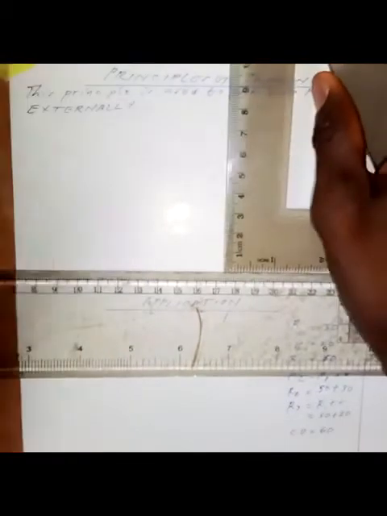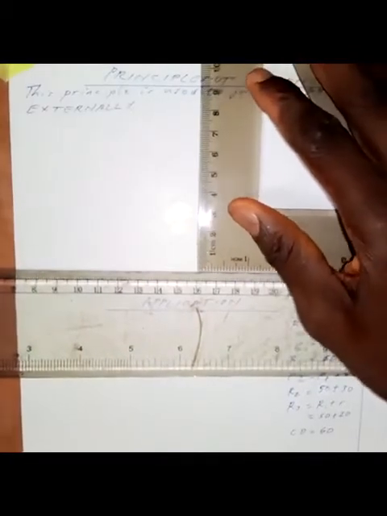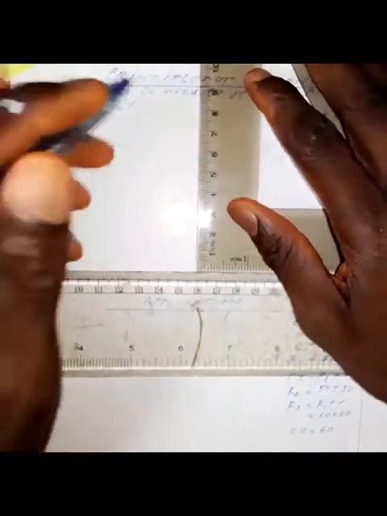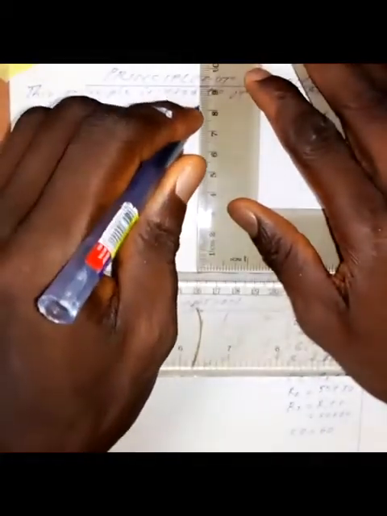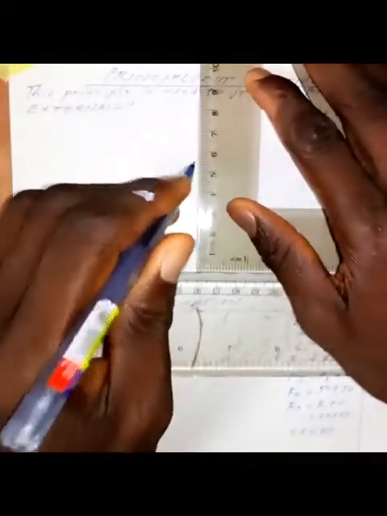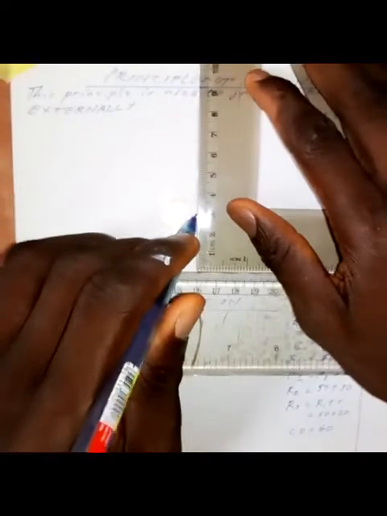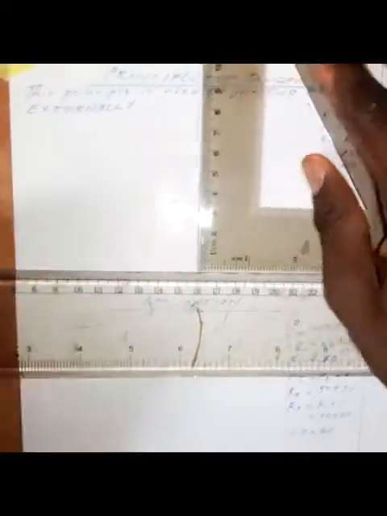Okay, the first thing is we draw a vertical center line here. Then we draw a horizontal center line.